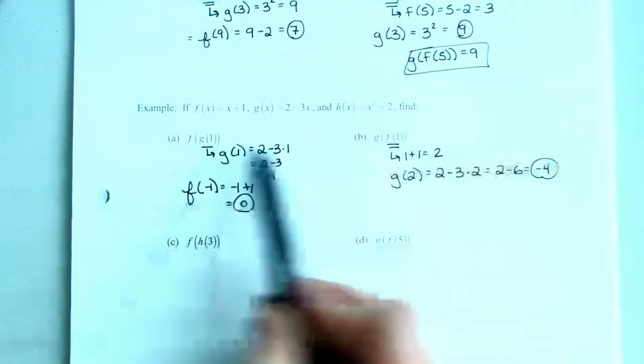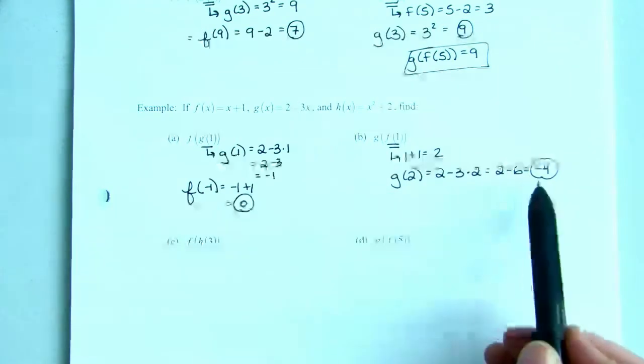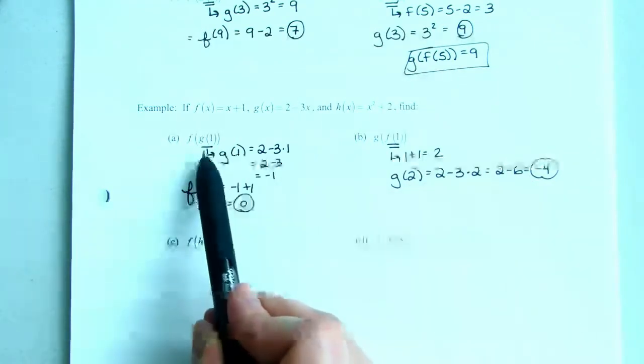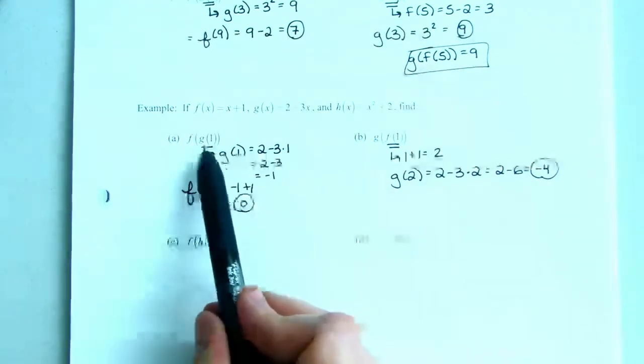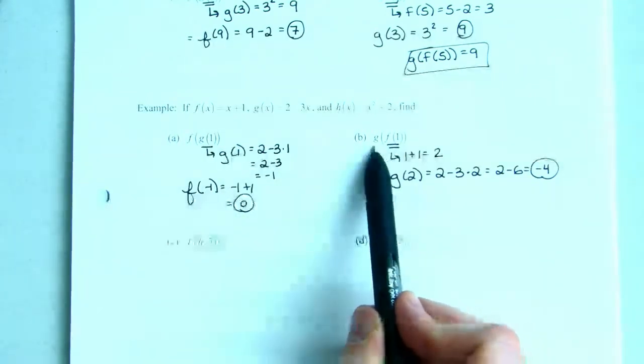Notice f of g of 1, g of f of 1, same letters and numbers and stuff, but very different answers. You will not get the same answer. The order makes a difference. It matters if you first plug one into the g function, then the f function, or if you first plug one into the f function, then the g function.